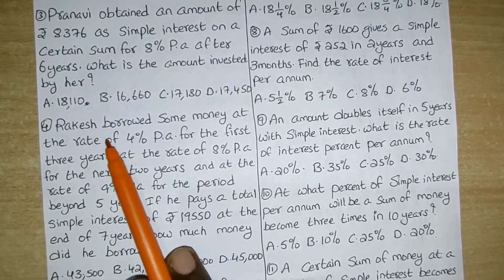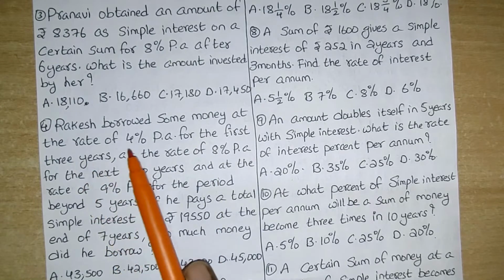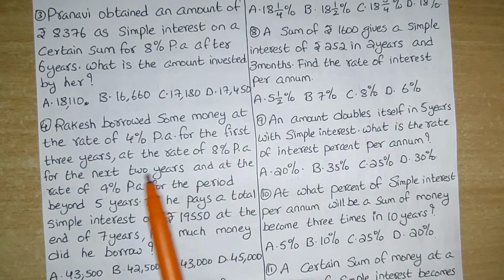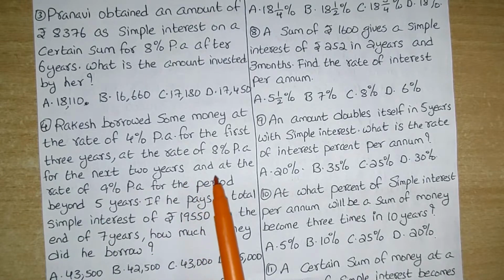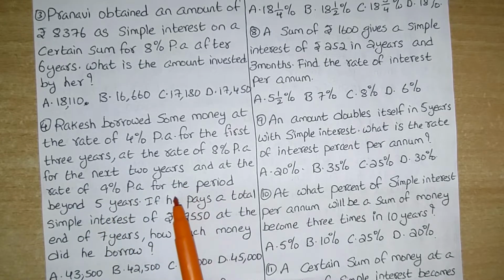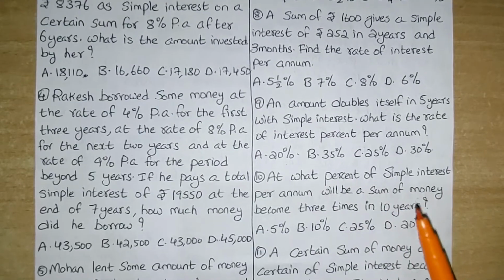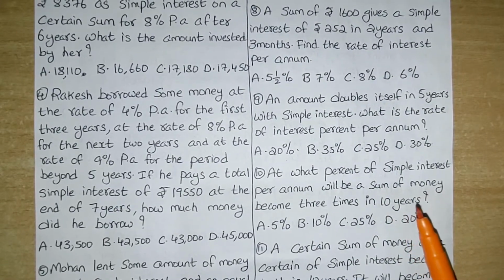Next, fourth one, Rakesh borrowed some money at the rate of 4% per annum for the first 3 years, at the rate of 8% per annum for the next 2 years, and at the rate of 9% per annum for the period beyond 5 years. If he pays a total simple interest of rupees 19,550 at the end of 7 years, how much money did he borrow? Okay, so friends, you have to read the question properly.